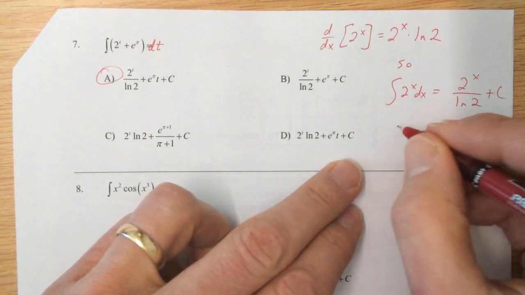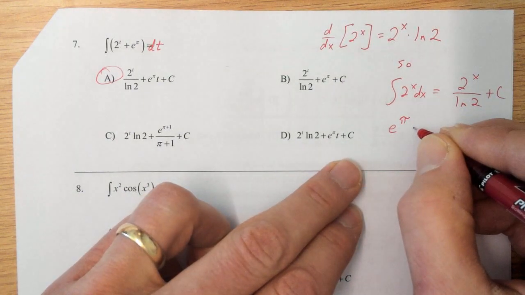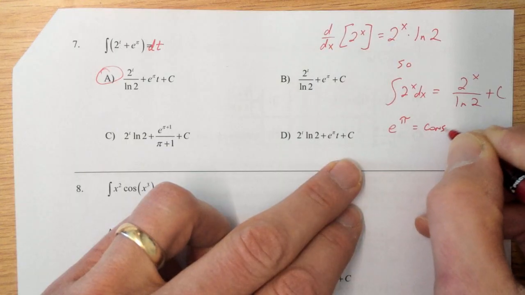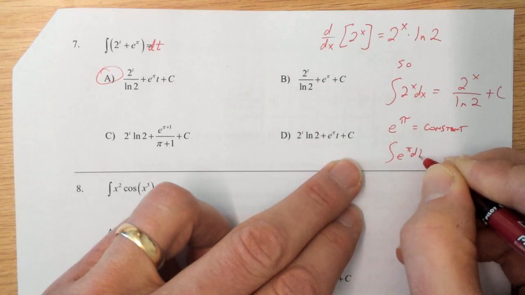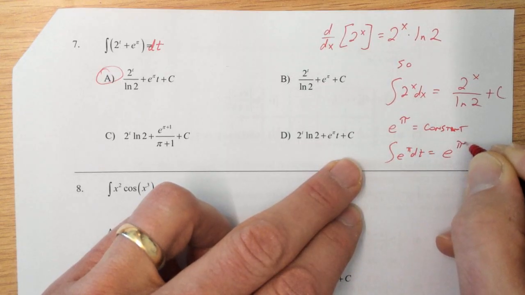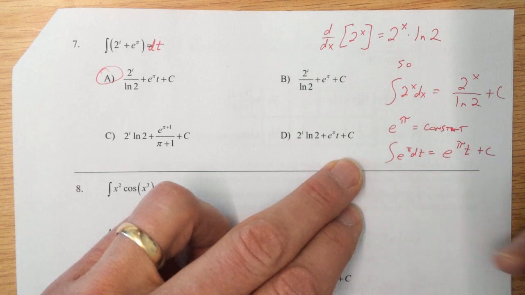All right, again, what happened right there? E to the pi is a constant. So the antiderivative of e to the pi dt will be e to the pi times t plus c.